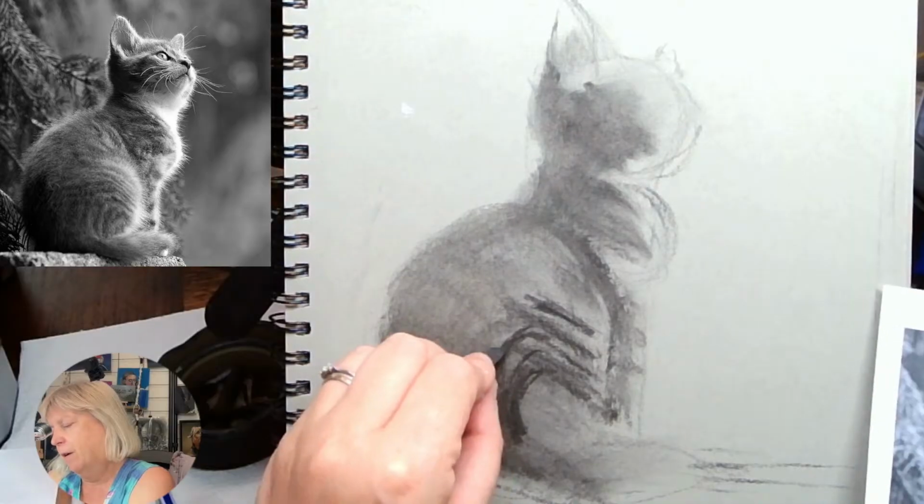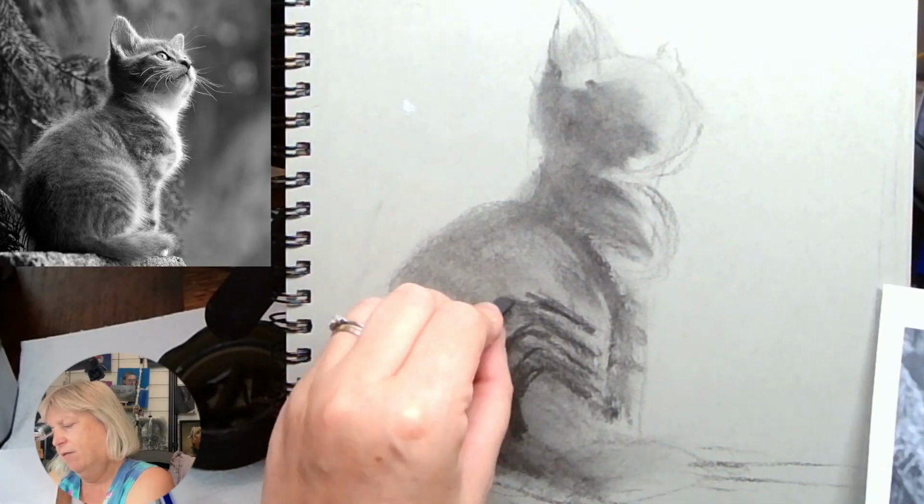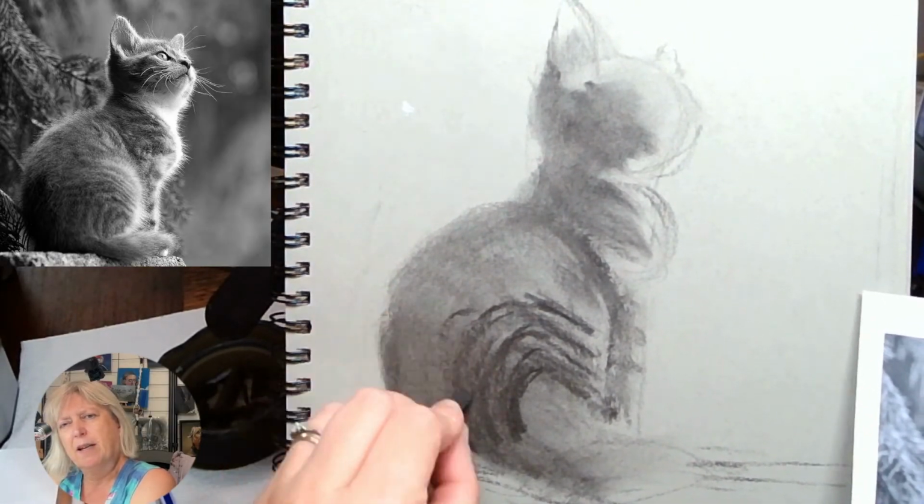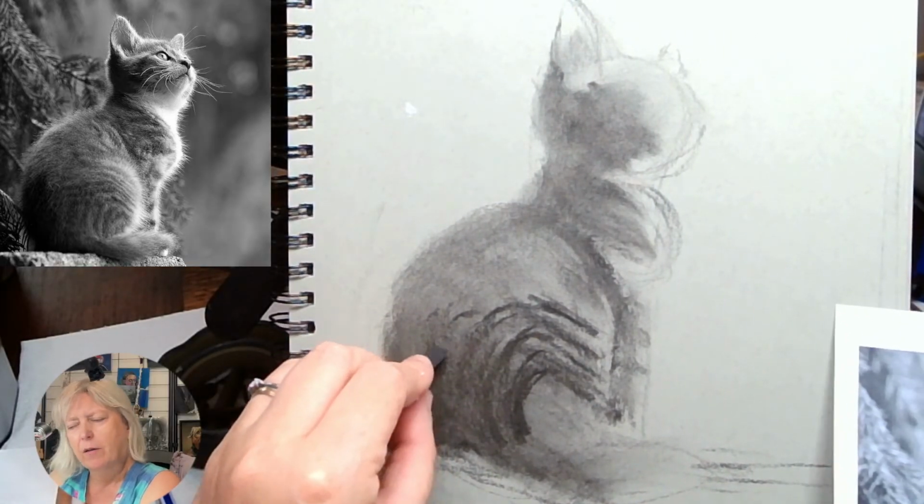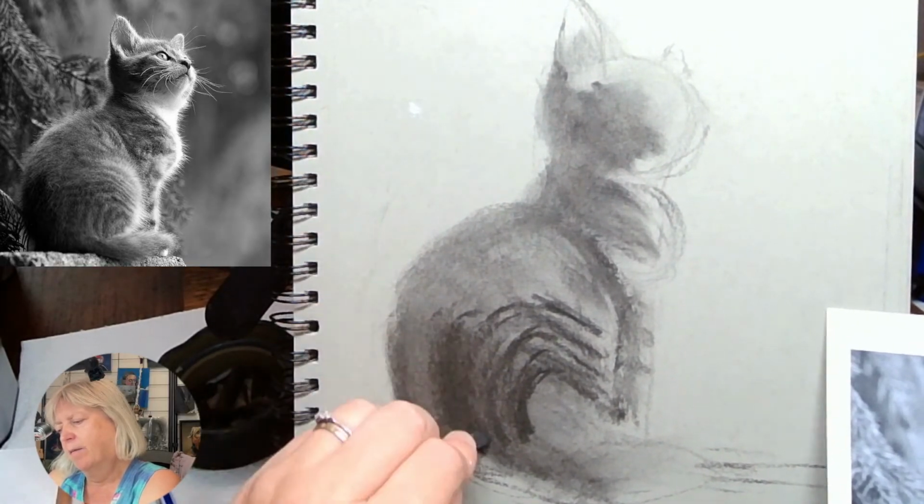You don't have to be photorealistic here. We're just looking at roughly where those stripes sit. And again, popping it on with the charcoal.